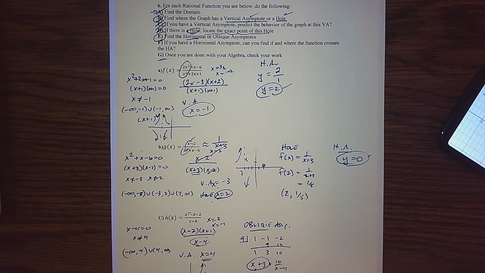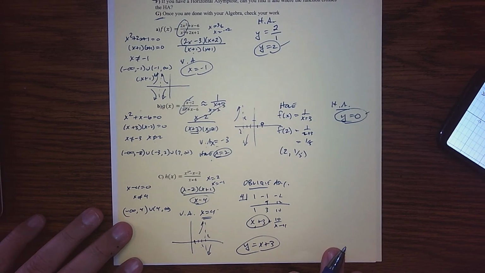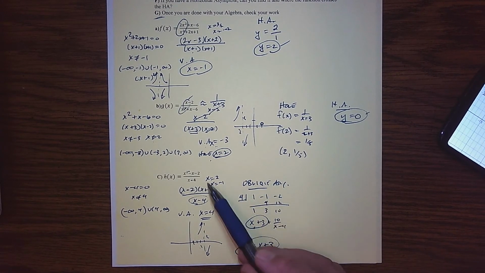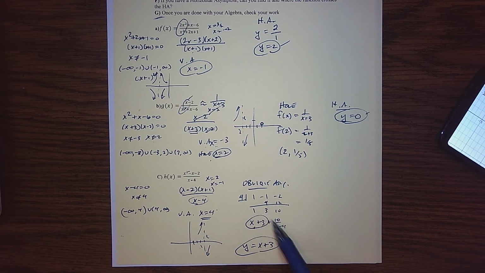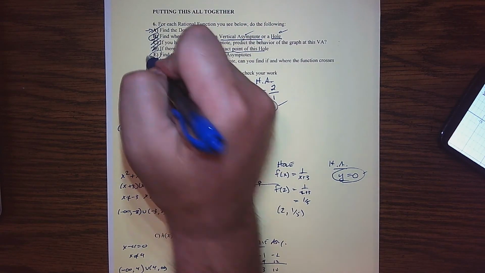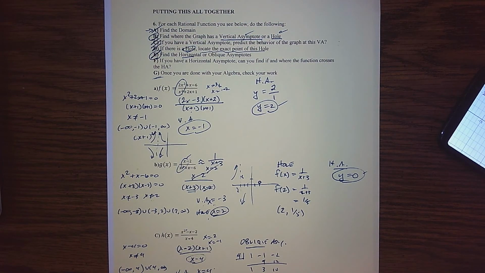It's a slant asymptote of y equals x plus 3. Oops, I realized I was off the page there. Sorry about that. To find the oblique asymptote, we performed the division. I did it synthetically, and the quotient is our oblique asymptote. So there is part E. We're done with that.